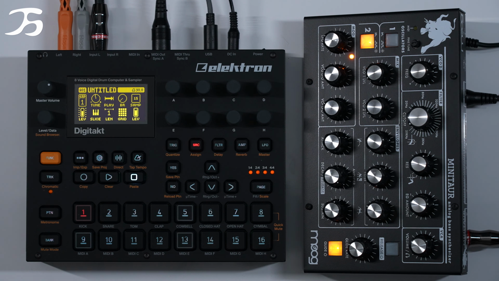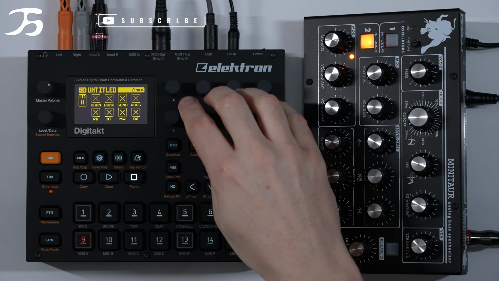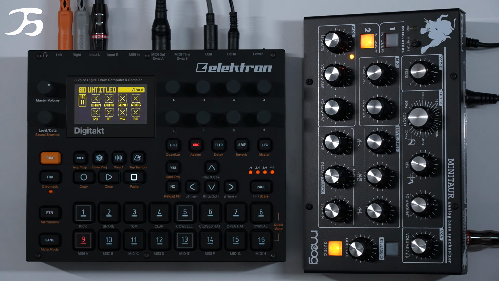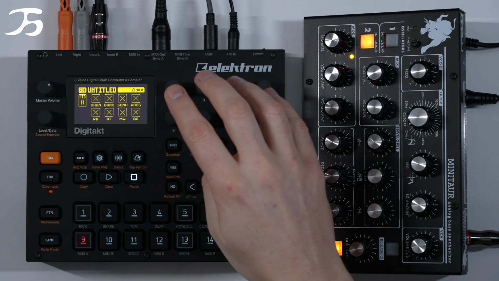To get to them, all we do is click on track number 9, which is MIDI track A. And what we're presented with on this page is 8 banks of different parameters. So if I just quickly run through what each one of these means.